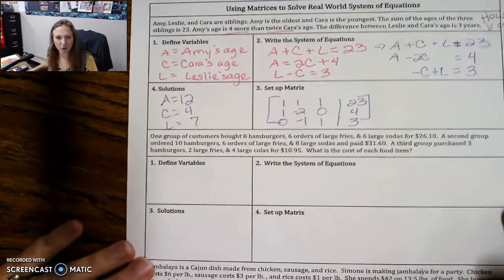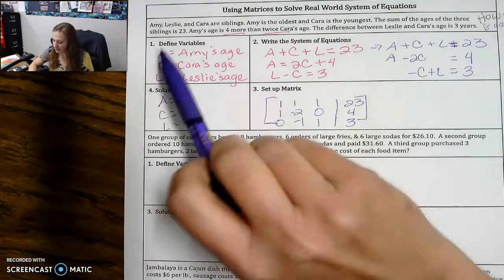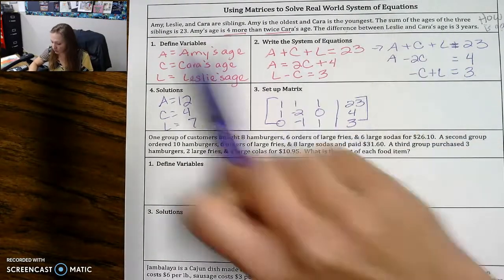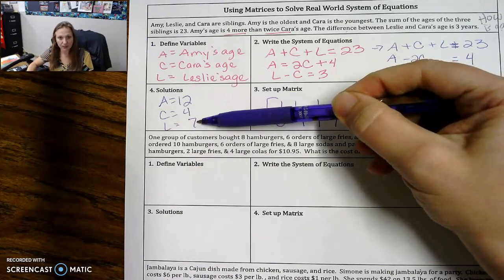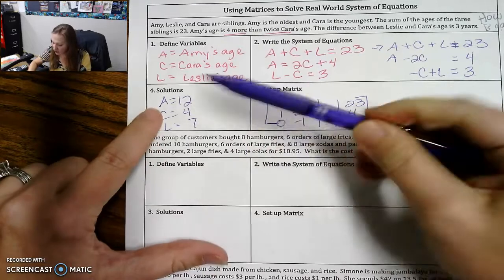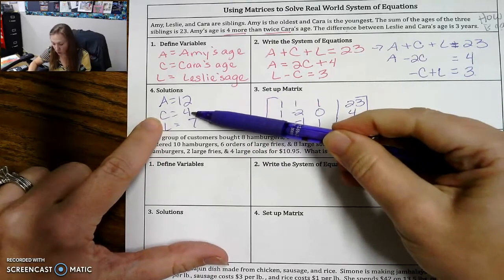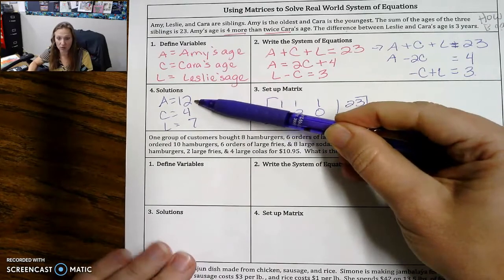Whenever we're doing a real-world problem, it's also always a good idea to go back and make sure our answers make sense. For example, we know the sum of the 3 sisters is 23, so those add up to 23. That does make sense. Amy is 4 more than twice Kara's age. Okay, here's Kara, 4 more than twice. So if I double it, that's 8, and 4 more is 12, so that works out.